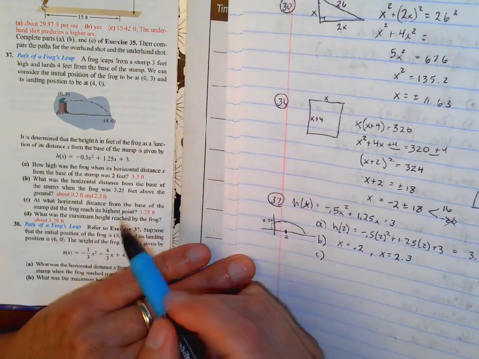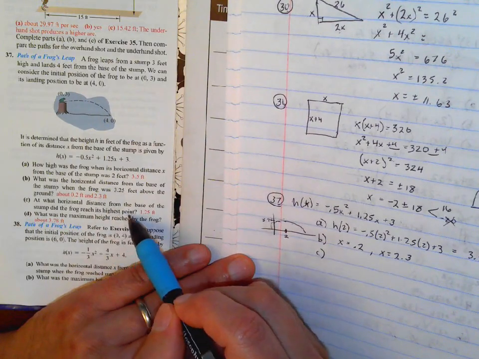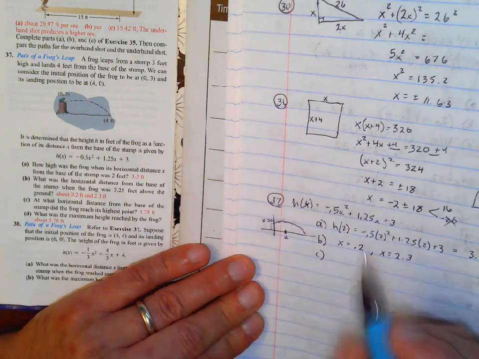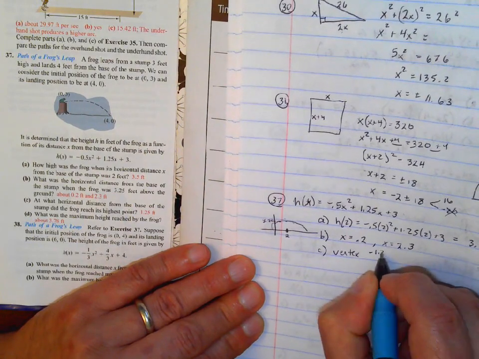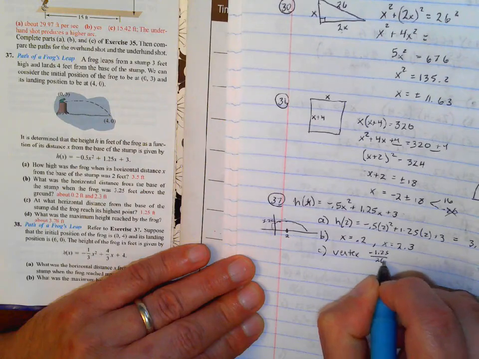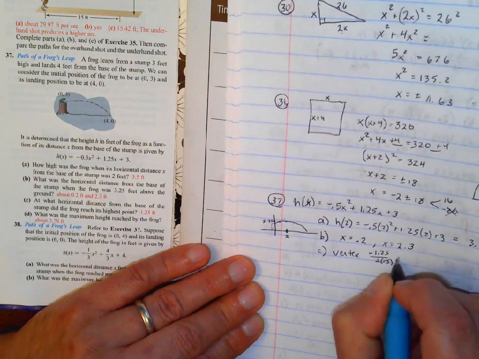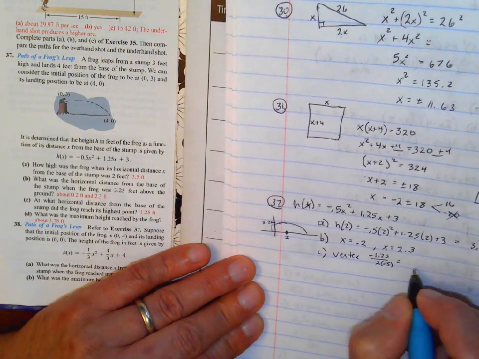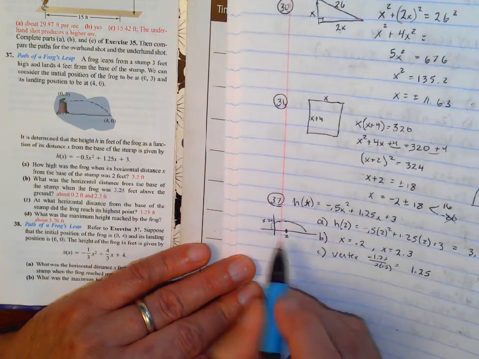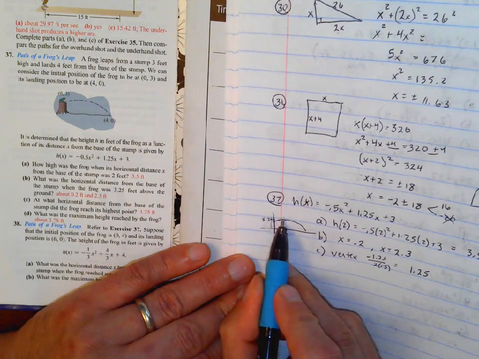C, what is the horizontal distance from the base of the stump where it reached its highest point? So we want to know the vertex once again, so negative b over 2a. And it asks for the horizontal distance, which is our x variable, right? And that comes out to be 1.25. So at 1.25, it reaches its maximum.